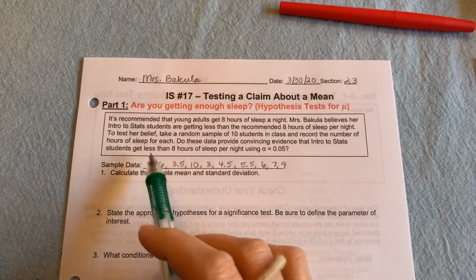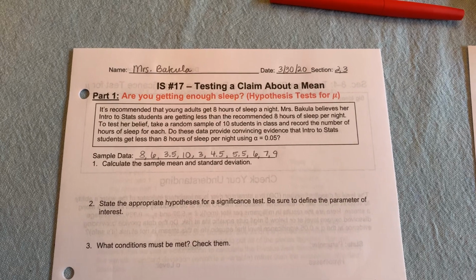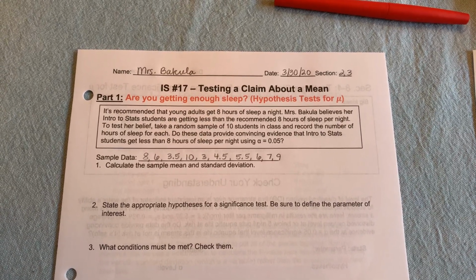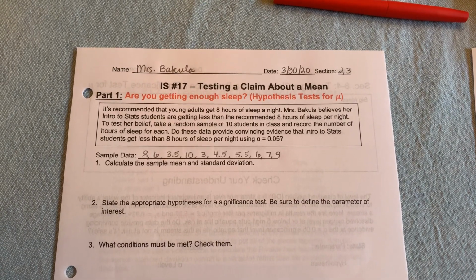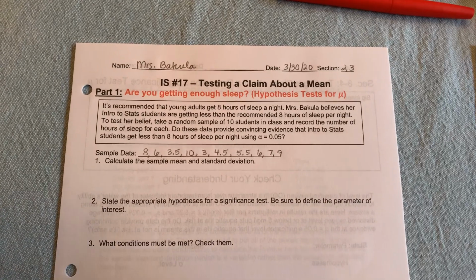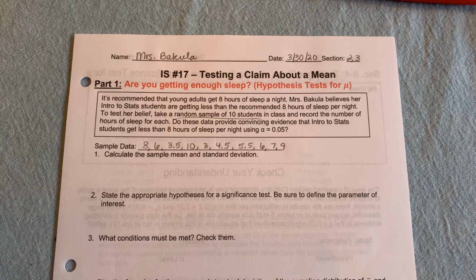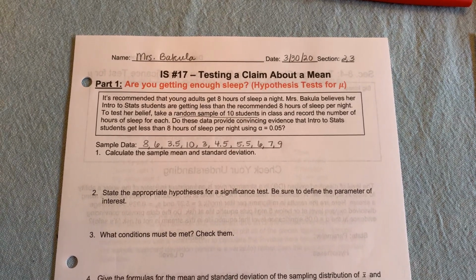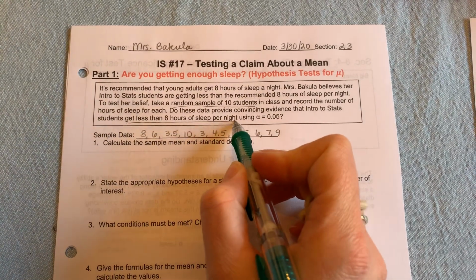Okay, so our problem is that it's recommended for young adults to get 8 hours of sleep a night. So Mrs. Bakula believes her intro stats students are getting less than the recommended 8 hours of sleep per night. So to test her belief, take a random sample of 10 students in the class and record the number of hours of sleep for each.